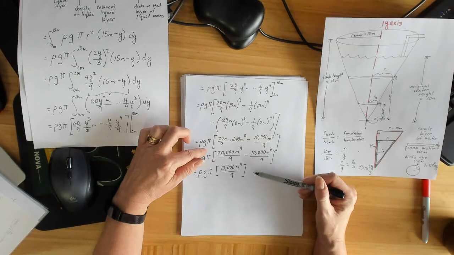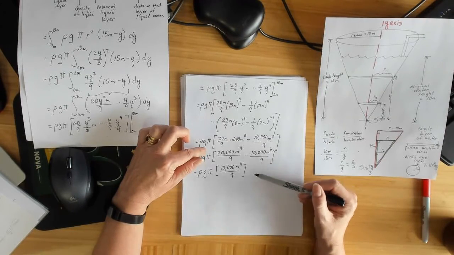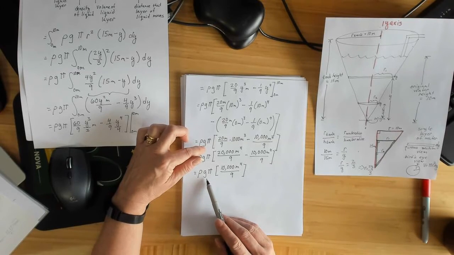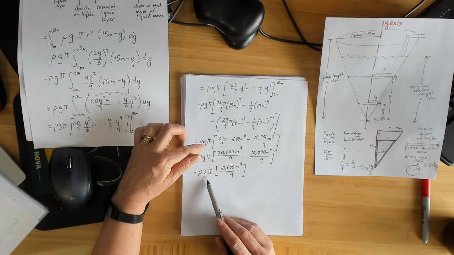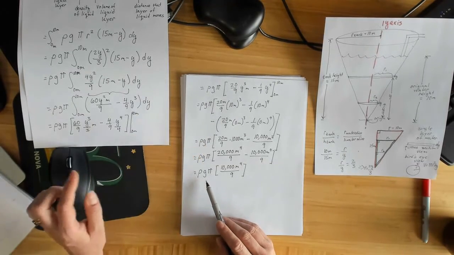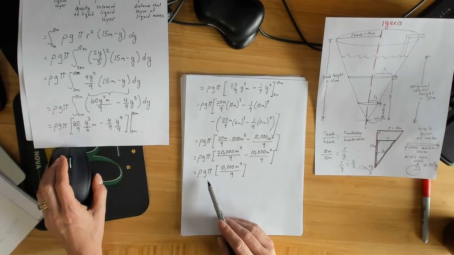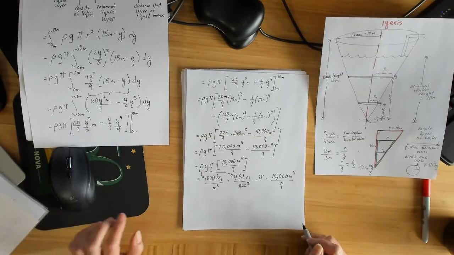Now, meters to the 4th is not the units for work, but we have not included rho, the density of water, and g, gravity on Earth. When we include these units, we will know whether or not we've set it up correctly if we get the right units for work. Work, again, is measured in Newton meters, also called joules. Let's take a look and plug in the density and gravity values now. Let's look at the units.